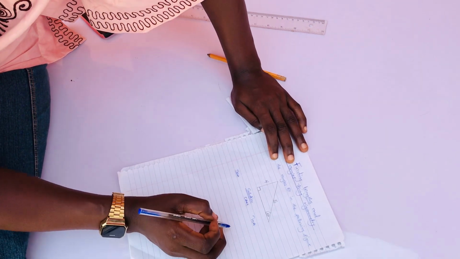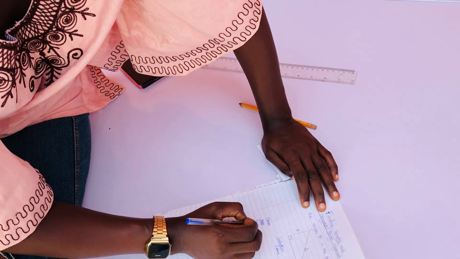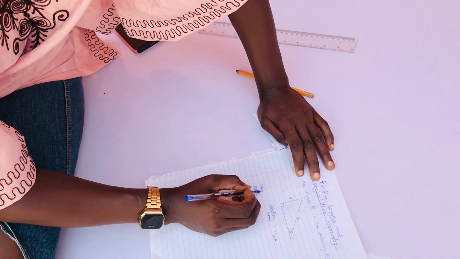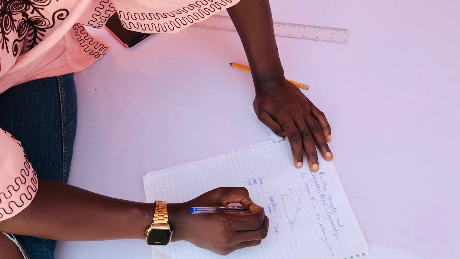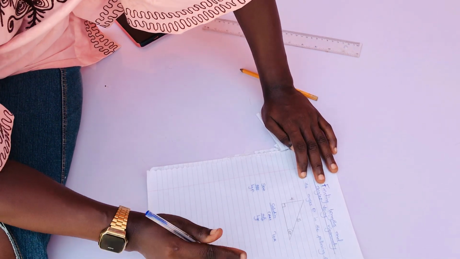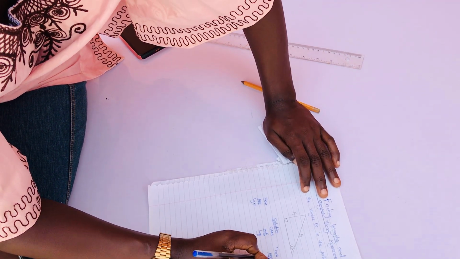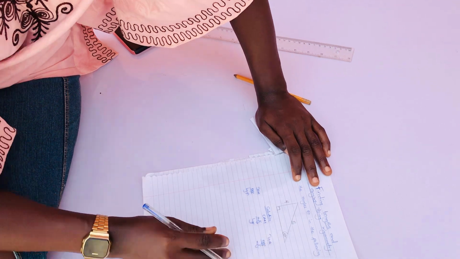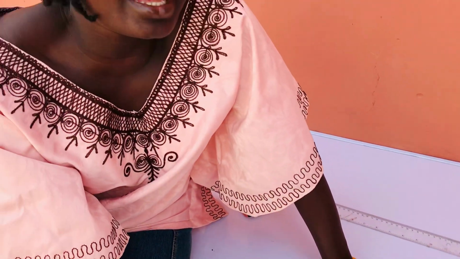So the SOH, what did I say about the SOH? That is opposite over hypotenuse, O over H. Then the CAH is adjacent over hypotenuse. Then the TOA becomes opposite over adjacent. Good. Since we have our SOH CAH TOA down, it will guide us in our calculations.